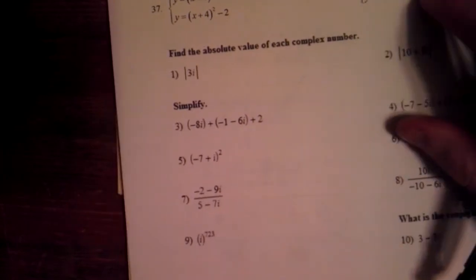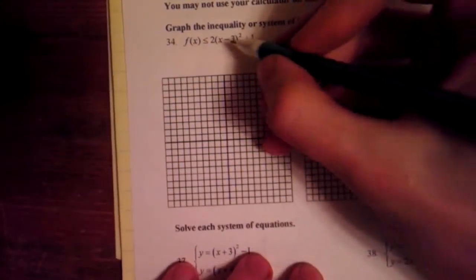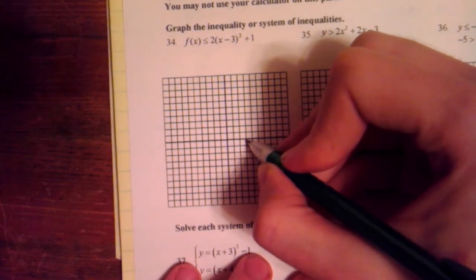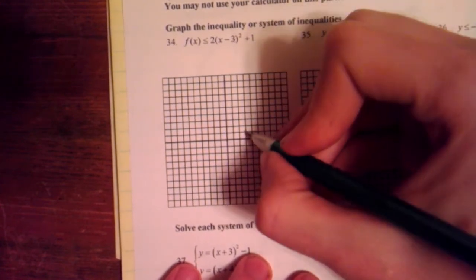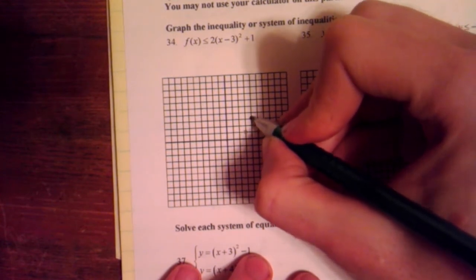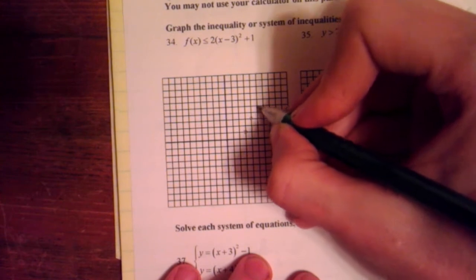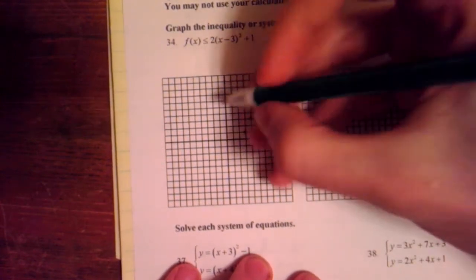Alright, a couple more questions here. This is the last page from the review. We got a couple of graphing problems up here to do first, so let's go ahead and get those done. In this one, we're shifting our graph to the right 3 and up 1, and then opening upward. So we're going to go over 1, up 2, over 2, up 8. Then do the same thing on the other side.